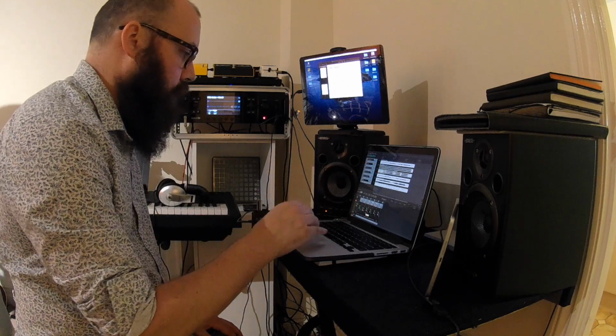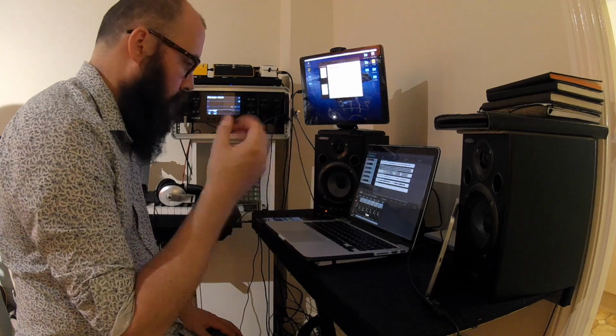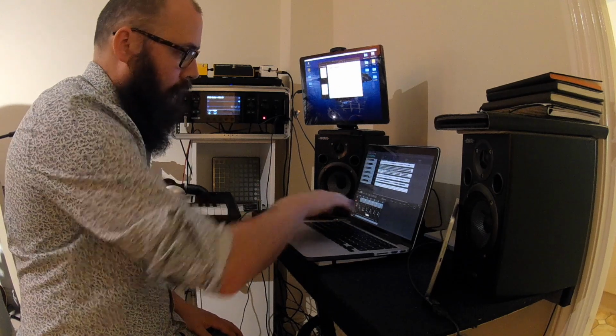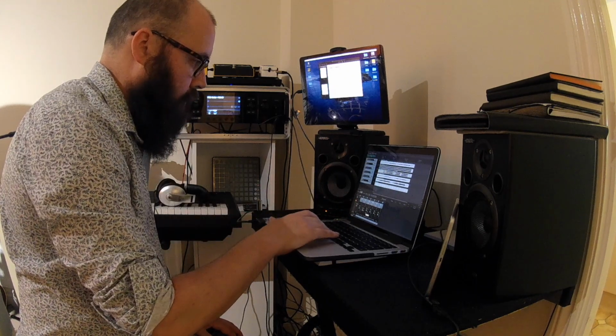So when I push the click track too loud, it gives me a red light to show that I've pushed it too far and it's peaking, so I can bring that back down again. There's a red light on the screen there, and when I bring it back down again and press that red light, it cancels it.